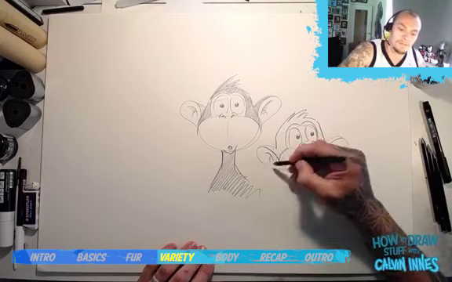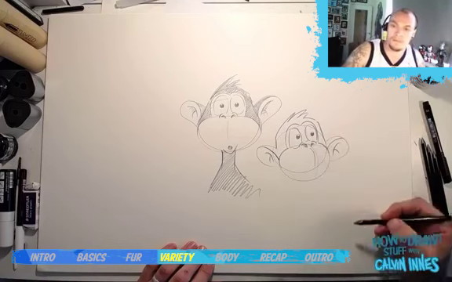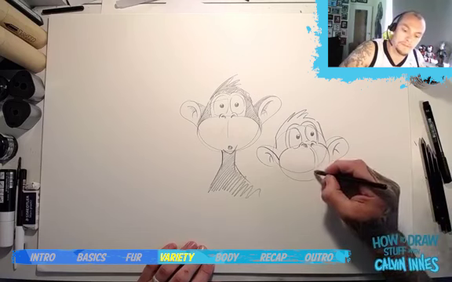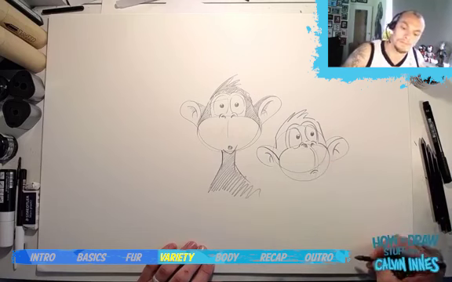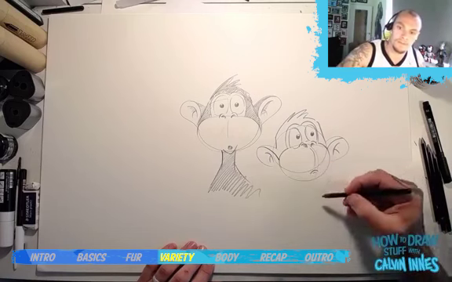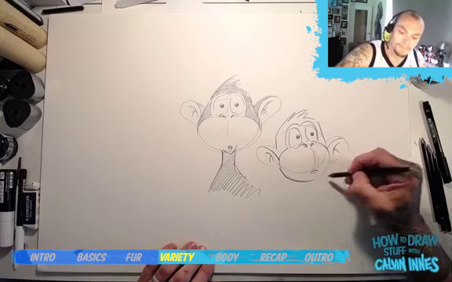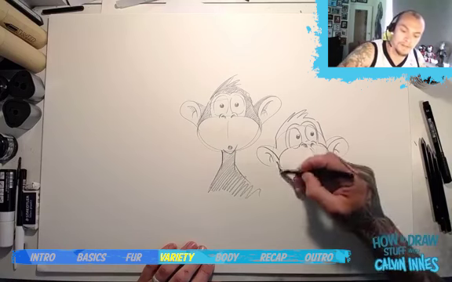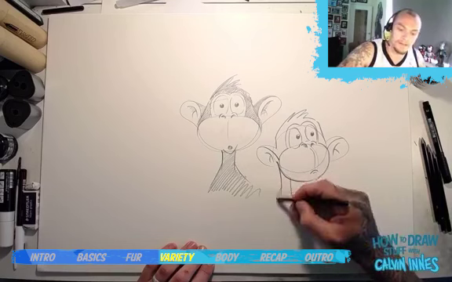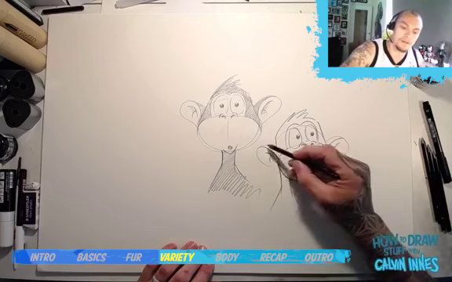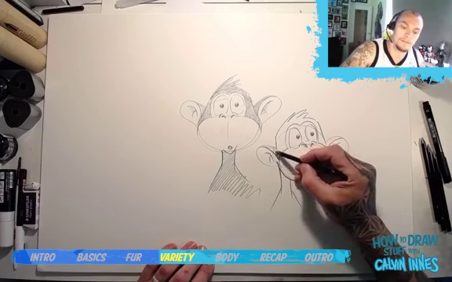A little archway out, a little lump, archway out, a little lump. This time, let's give him a little downwards facing mouth. And he's got his nice long thin neck again. And then it's just a case of shading in the fur.